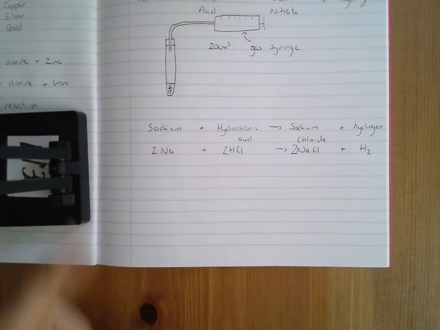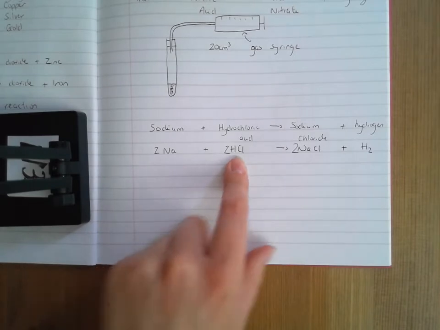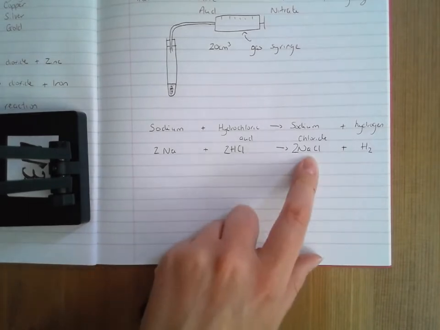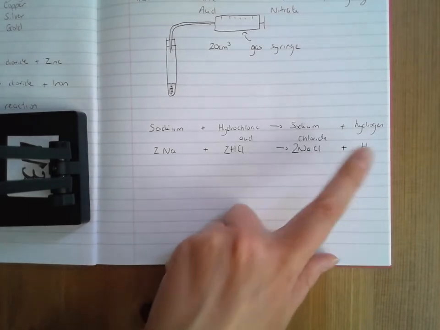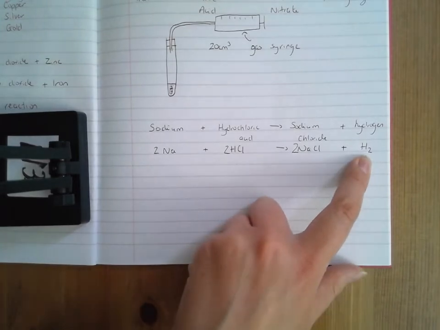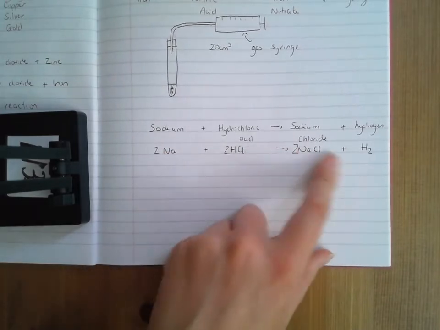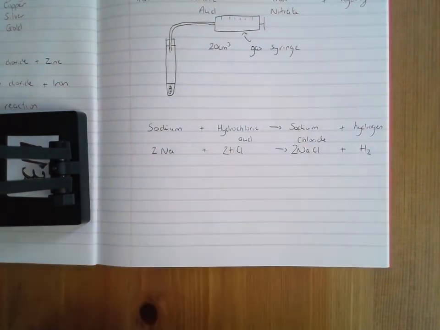So that's my word equation, and underneath that I have written my symbol equation. So sodium is just Na, hydrochloric acid is HCl, NaCl, sodium chloride, and then hydrogen is H2 because hydrogen is diatomic, so I always write it as H2. And I've balanced it, okay? And I'm now going to turn this symbol equation into an ionic equation, okay?